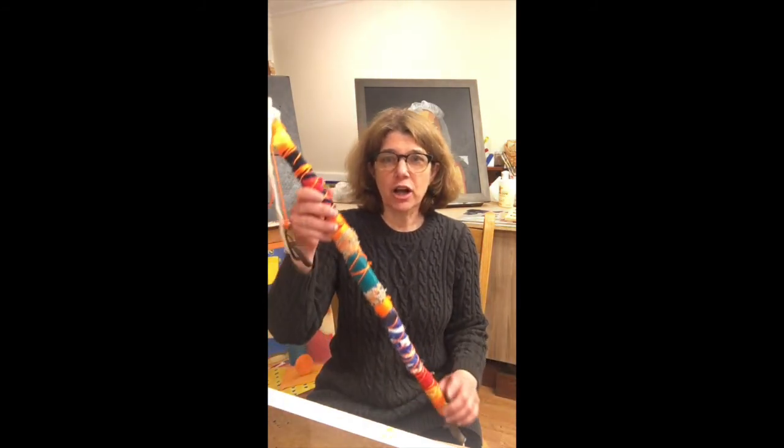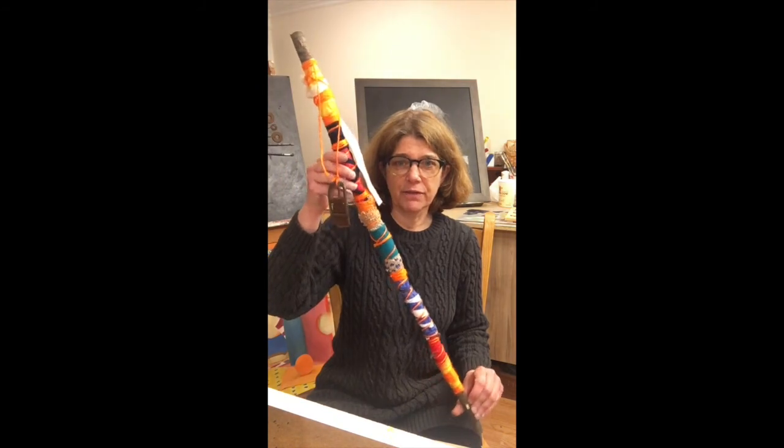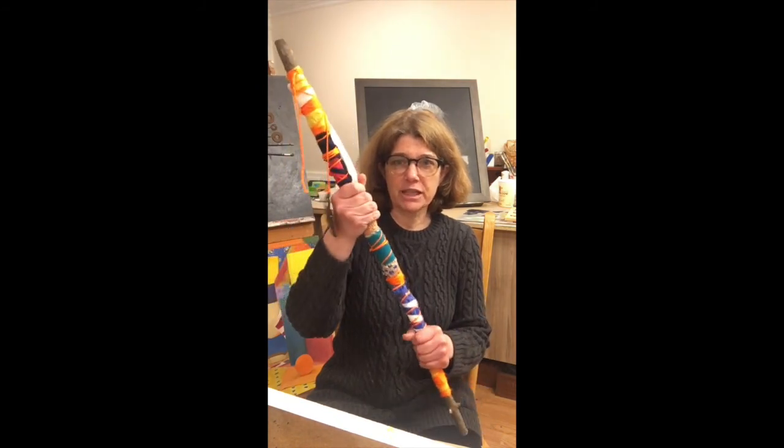Okay, before we get into value and form and using value to create the illusion of form, I want us to be very clear on the notion that form is something that is really 3D. When artists are talking about form, they're talking about statues and sculptures and things that are three-dimensional, like our talking sticks that the 5th graders made. This has form. It's 3D, takes up space.